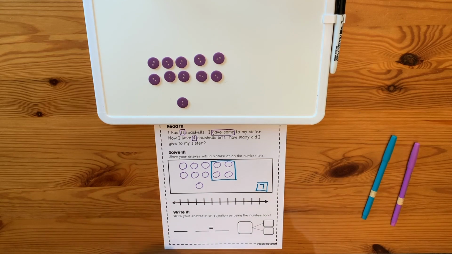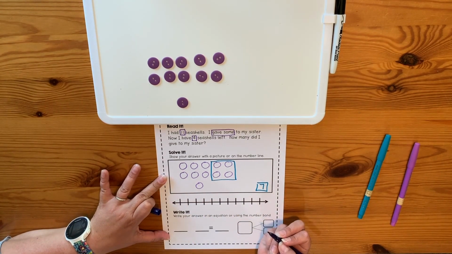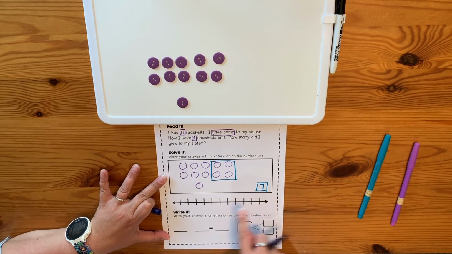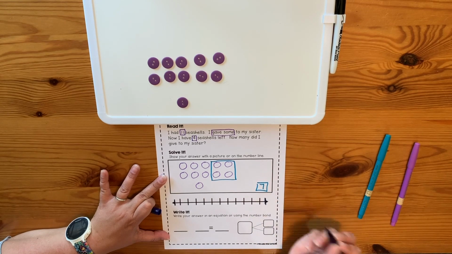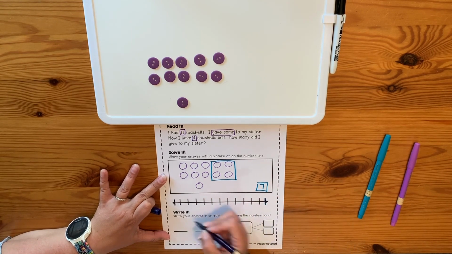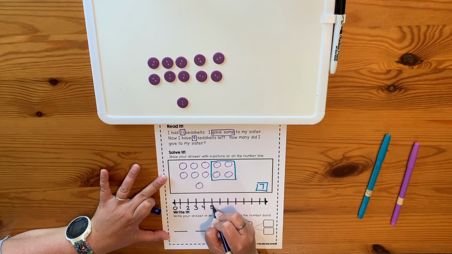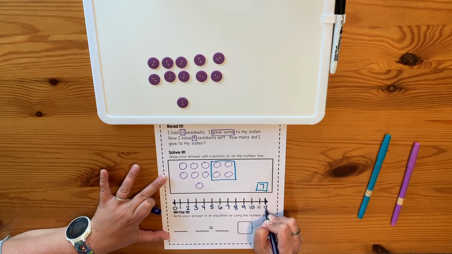All right, now it's time for our number line. So let's go ahead and number our number line. Now I'm already noticing this is 11, and I know my number line, if I start at 0, will only take me to 10. So I'm going to draw an extra tick mark here and an extra tick mark here to give me some extra space. So 0, 1, 2, 3, 4, 5, 6, 7, 8, 9, 10, 11, 12.